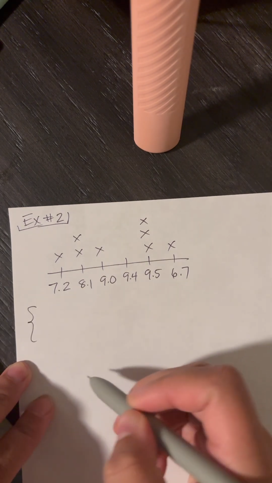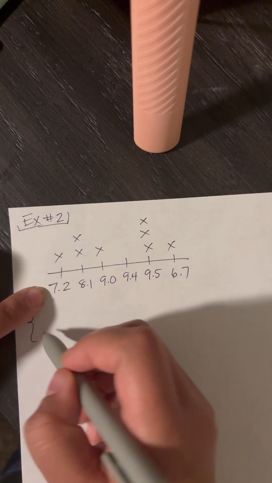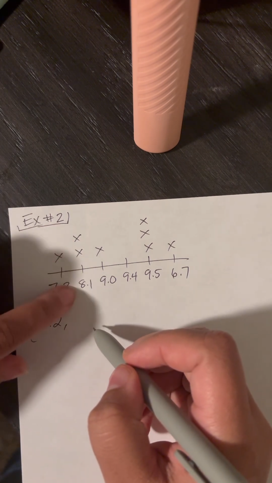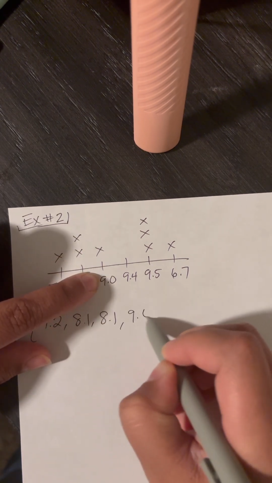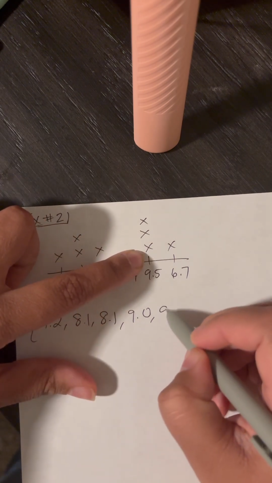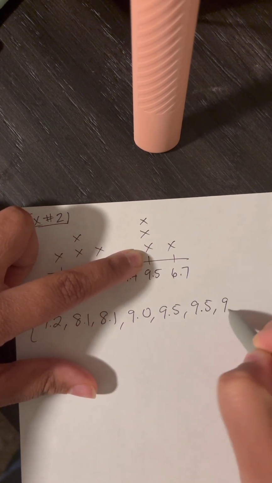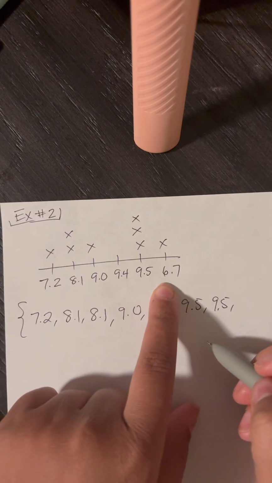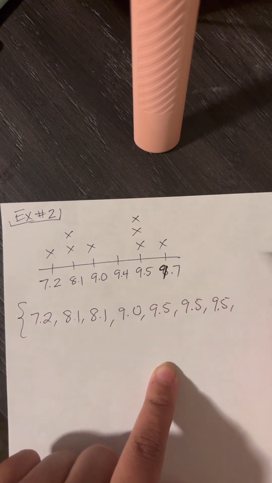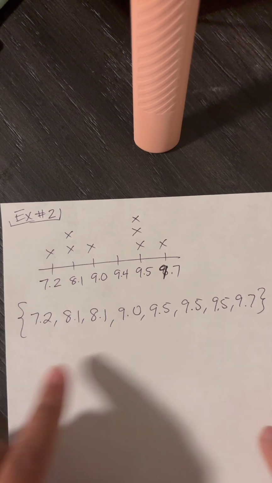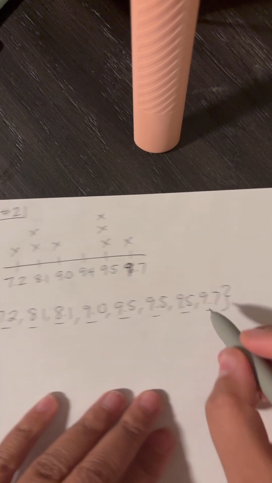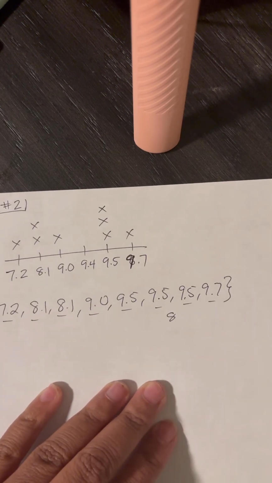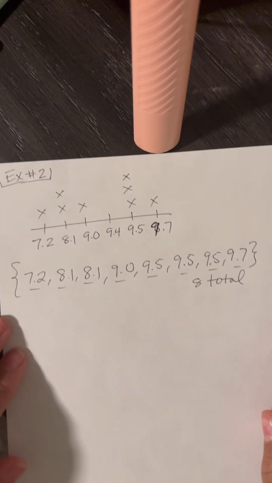So this set becomes: there's one 7.2, there's two 8.1s, there's one 9, and there's three 9.5s. And then one 9.7, sorry guys, that should say 9.7, I apologize. Okay, so here's your set of numbers. 1, 2, 3, 4, 5, 6, 7, 8 numbers total. So we know we have 8 total numbers. So you're gonna do the steps the exact same way that you just did it.